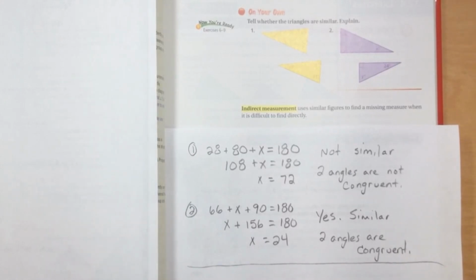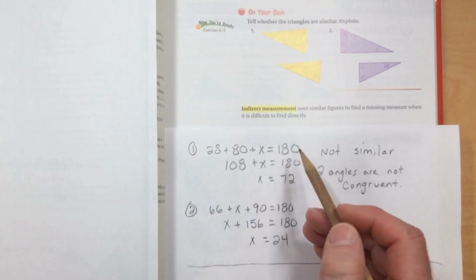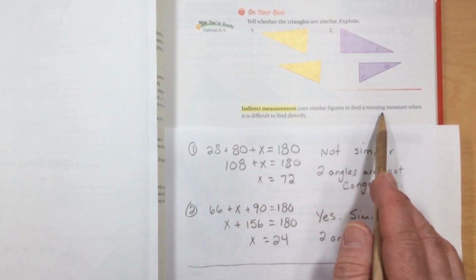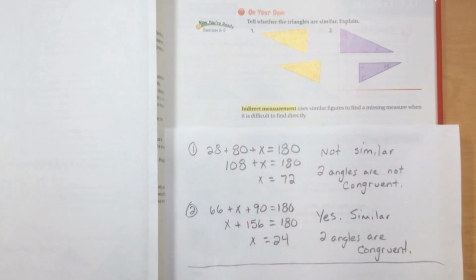So those are pretty simple problems. The next part says indirect measurements. Indirect measurement uses similar figures to find a missing measure when it is difficult to find directly. And remember that when we have similar figures, corresponding side lengths are proportional.